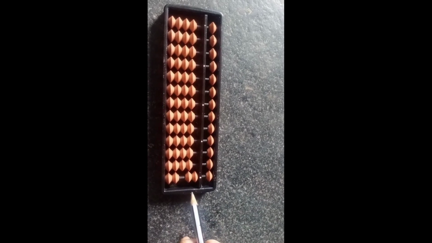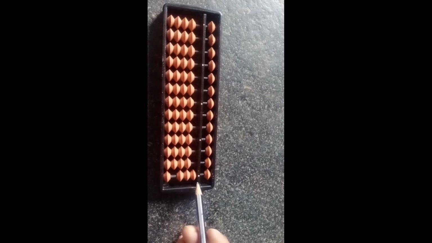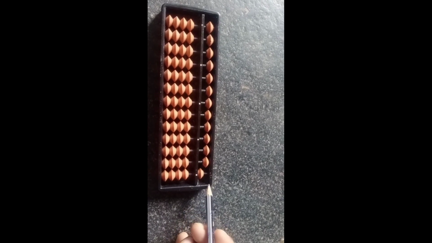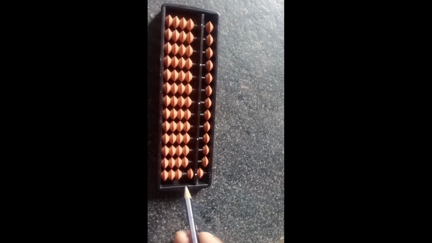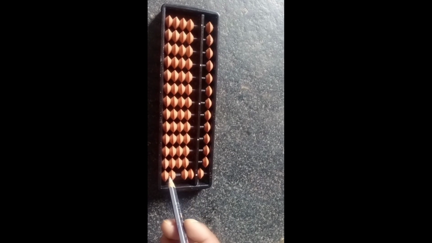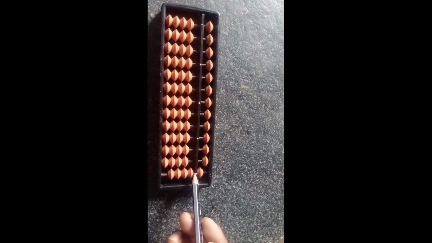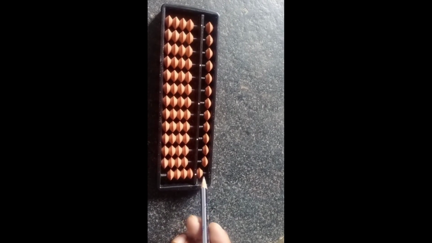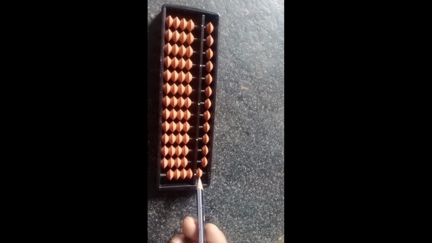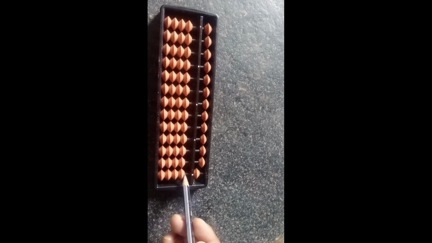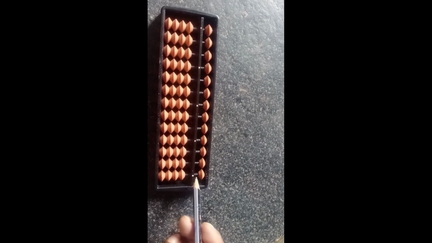What is the value? 2, 3, 4, 5, 6, 7, 8, 9. We will take the value at the units rod with all beads put. That one is 5, 6, 7, 8, 9. So the units rod total value is 9.